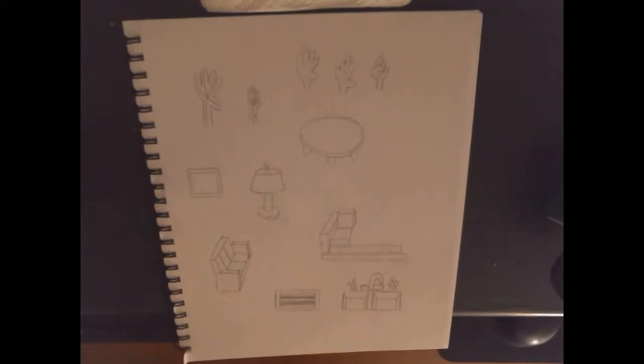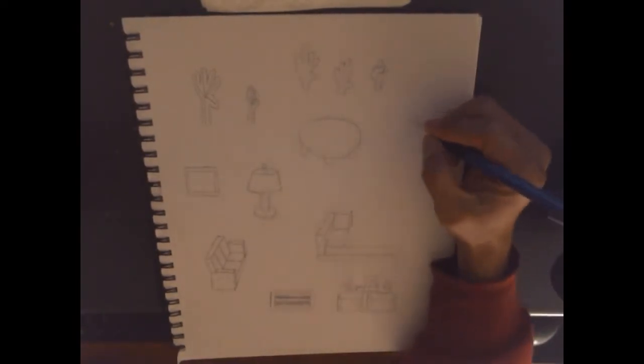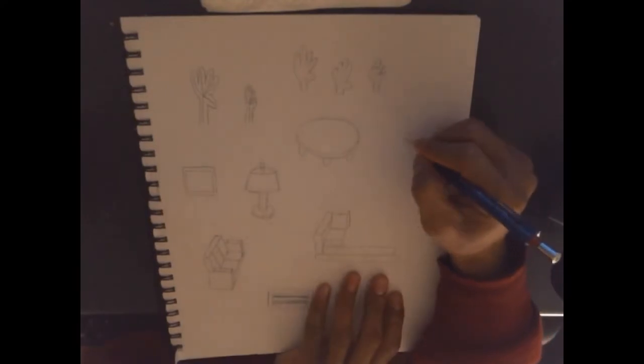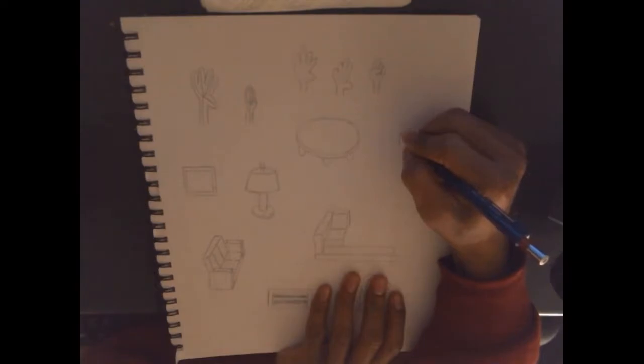Let's draw a hand right here. Let's draw two of them, actually. First, I'm going to try this again. Okay, the index finger is going to be over here.